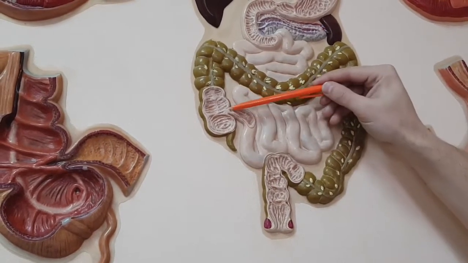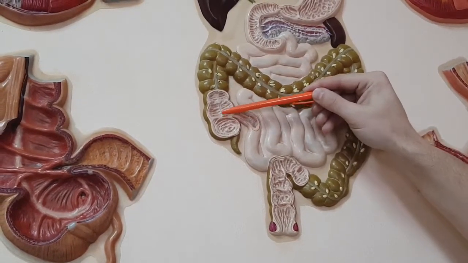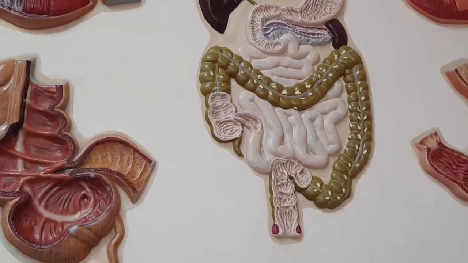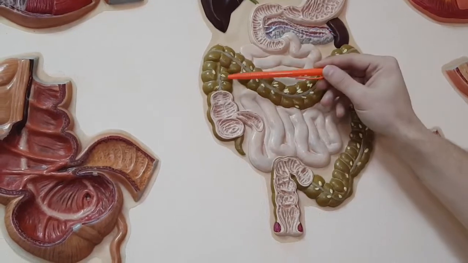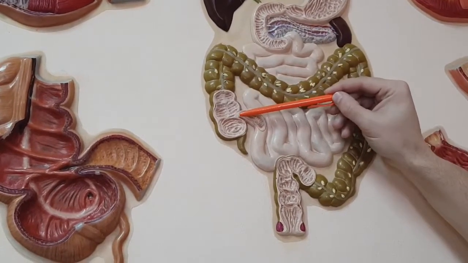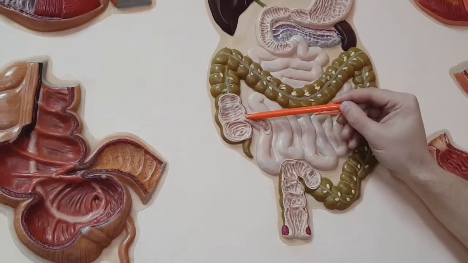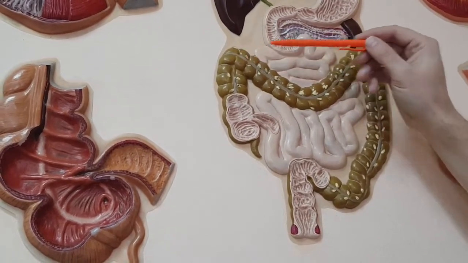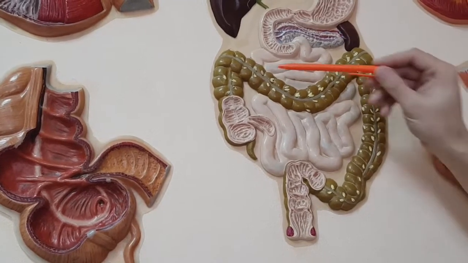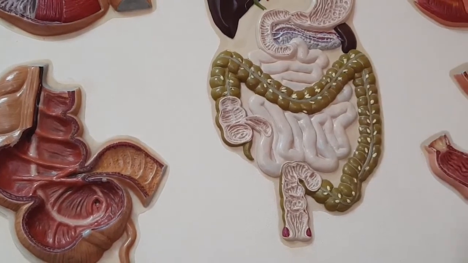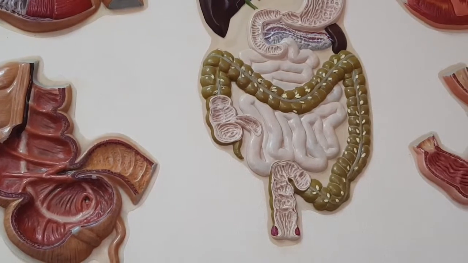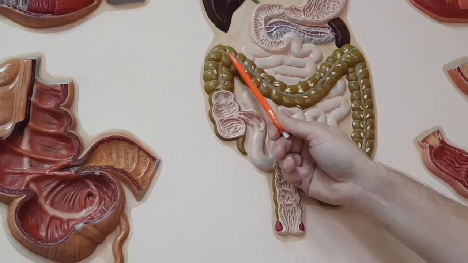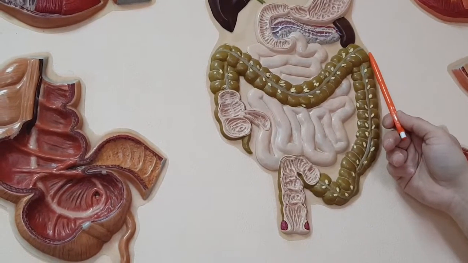First part, from this junction, the ileocecal junction, which goes upward, is called colon ascendens. The distal border of this colon ascendens is the ileocecal junction, but the proximal border is the right colic flexura. Then the second part of colon is this transverse colon, which has borders: the right border is the right colic flexura and the left border is the left colic flexura.